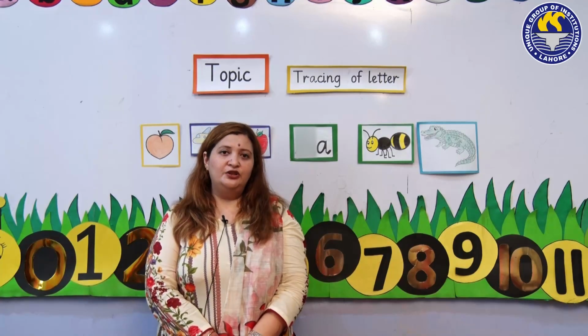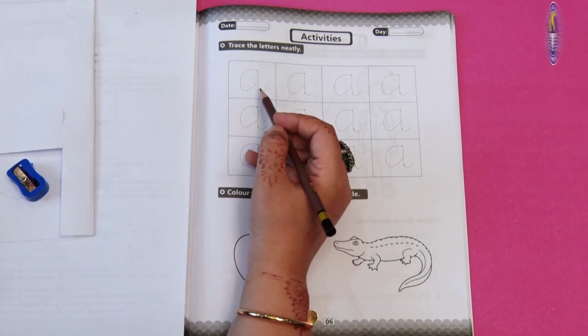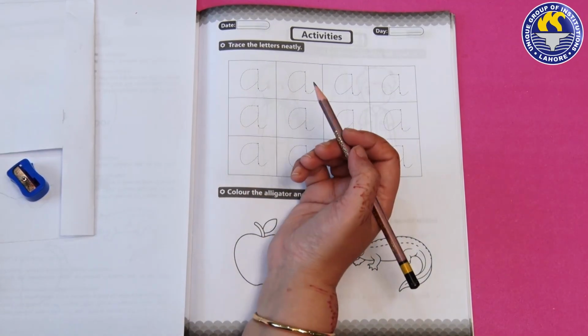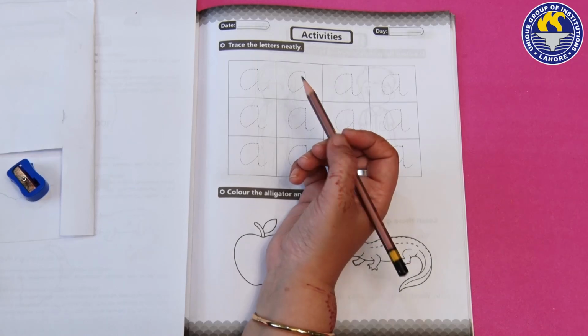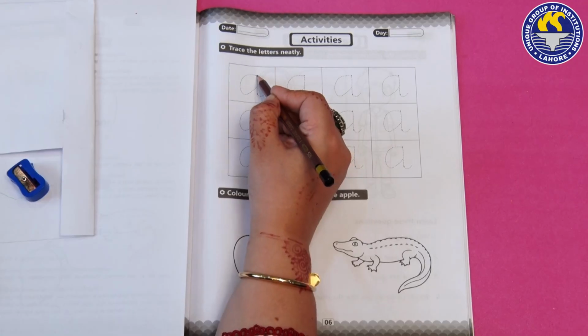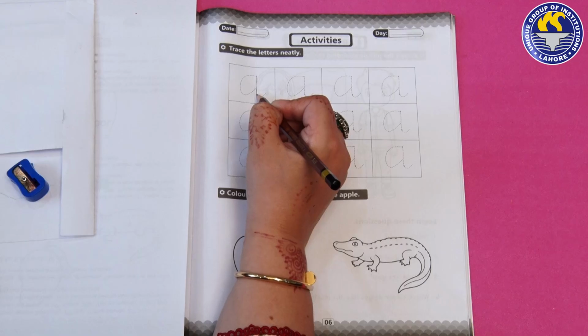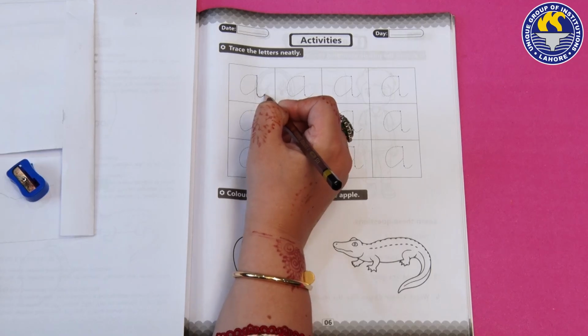Now moving towards our book, I will tell you how to trace the letter A. Come on everyone. Okay my lovely learners, this is letter A. Start from this dot, make a standing line, slowly join the dot and make a curve.